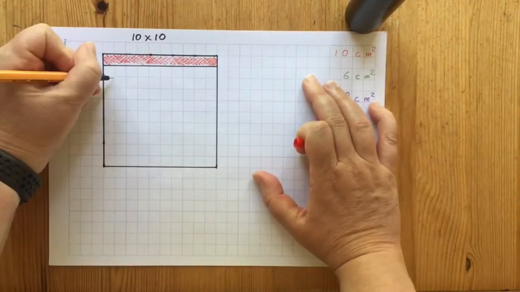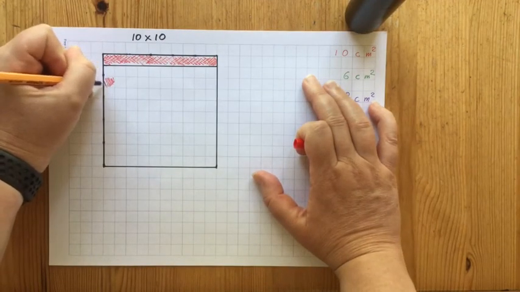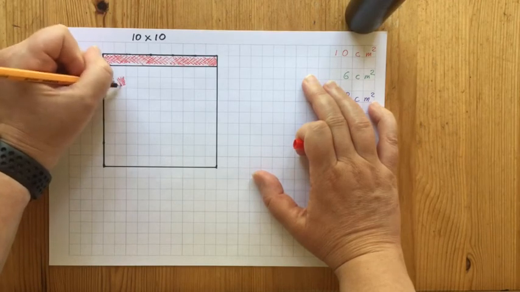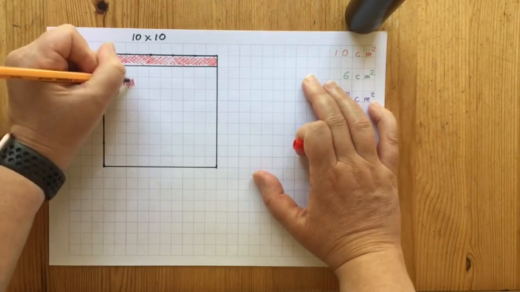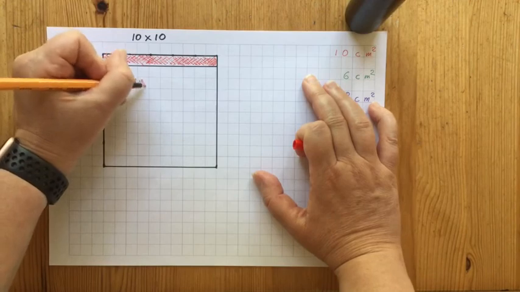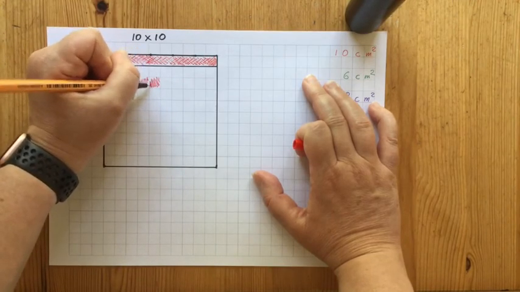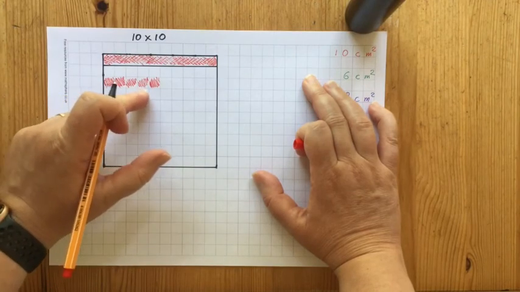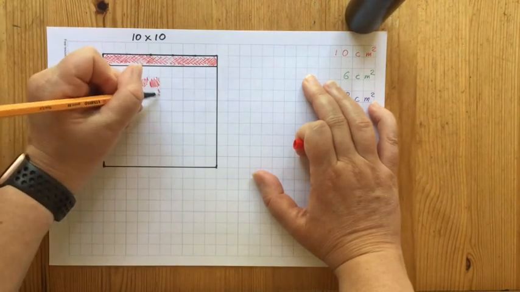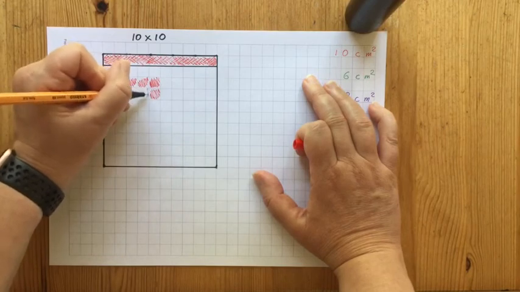Let's have a look. If I do 5, 1, 2, 3, 4, 5, I can do 5 more below it.